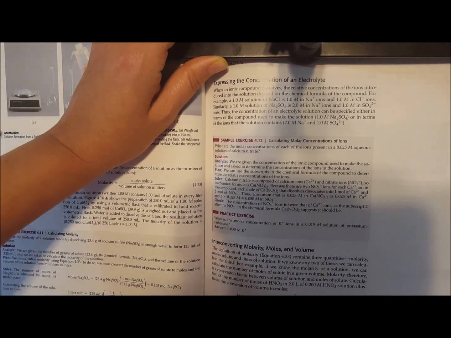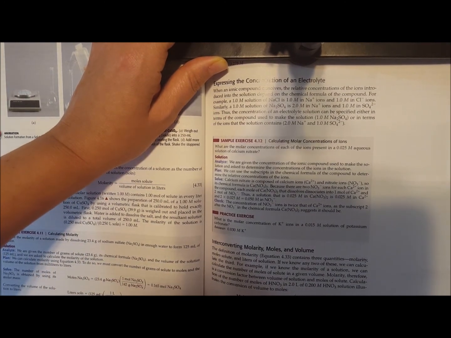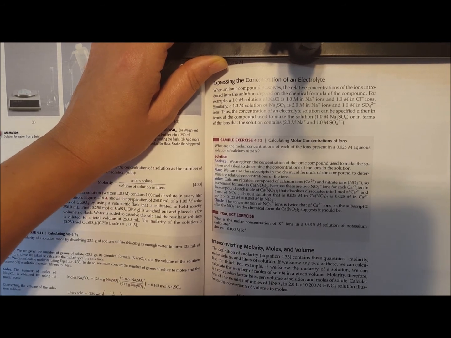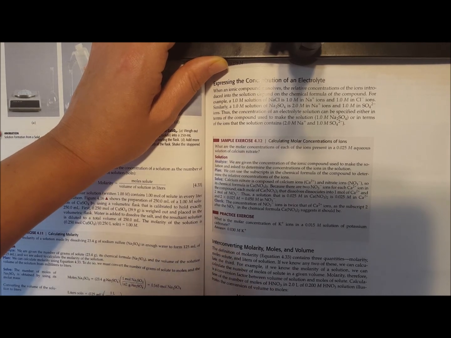Thus, a solution that is 0.025 molarity in calcium nitrate is 0.025 molarity in the calcium ion and 2 times that for the nitrate ion. So the nitrate would be 0.05 molarity.